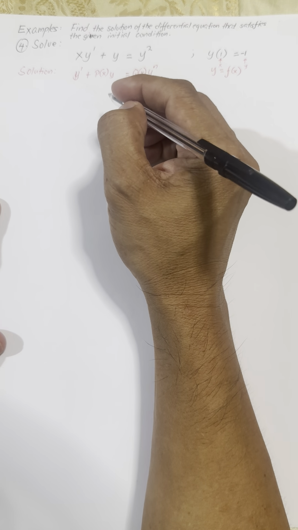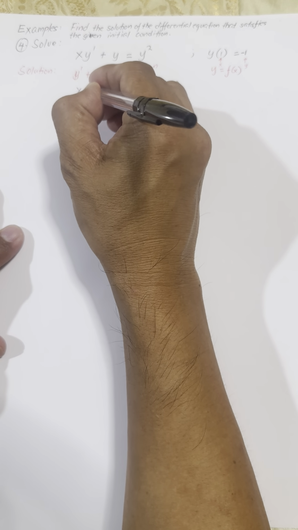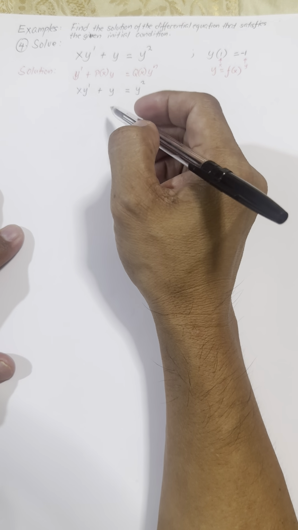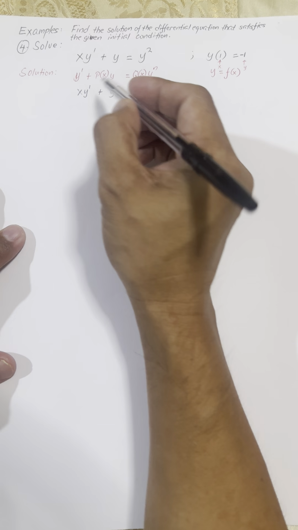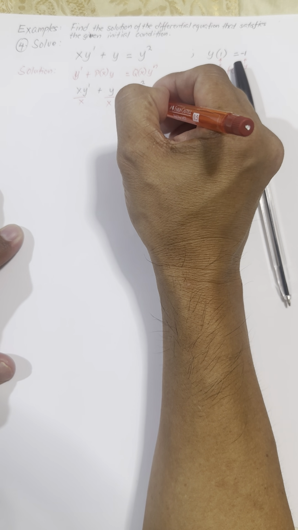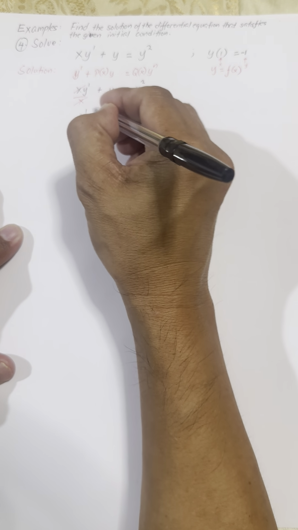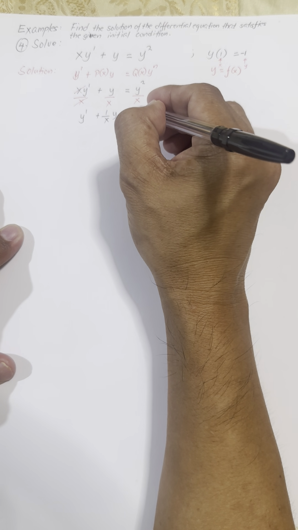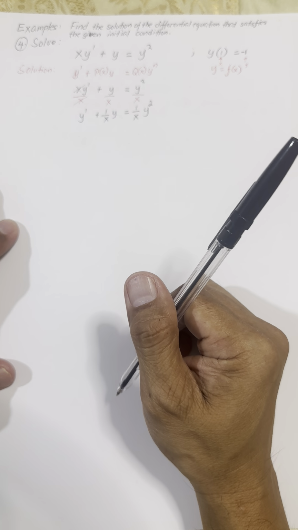Let's see if we can manipulate the given differential equation. Let's rewrite this given: x times y prime plus y equal to y squared. Now let's try to mimic the standard equation by dividing both sides by x. The x at the numerator cancels out with the x at the denominator. So we have now y prime plus 1 over x times y equal to 1 over x times y to the second power.